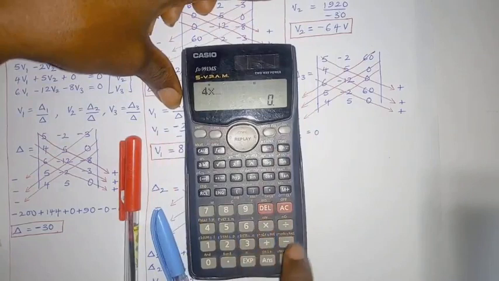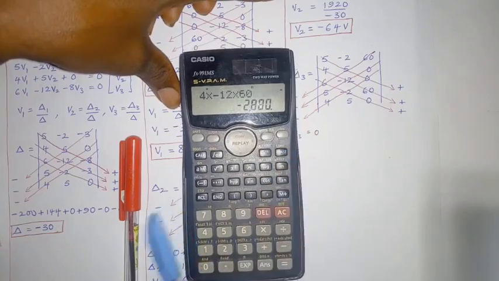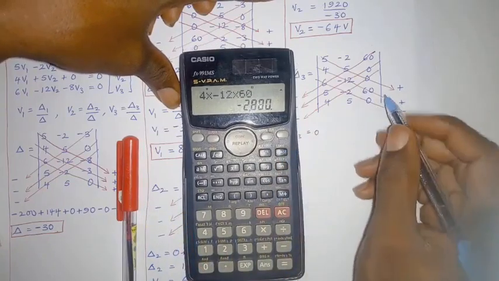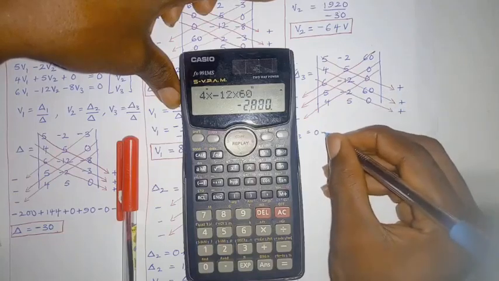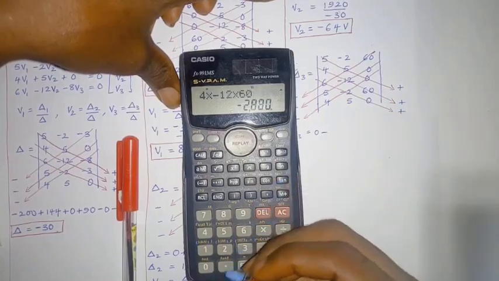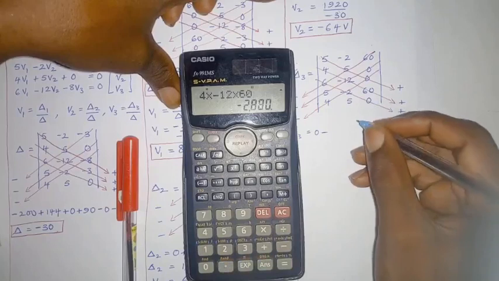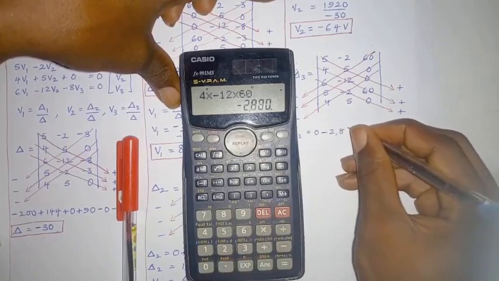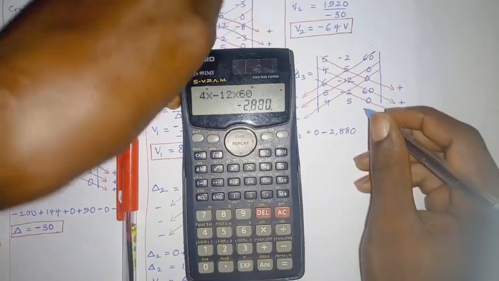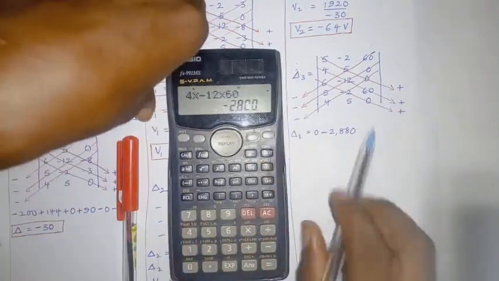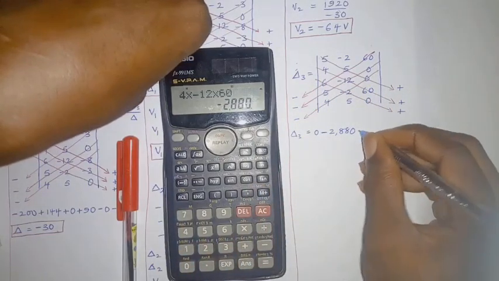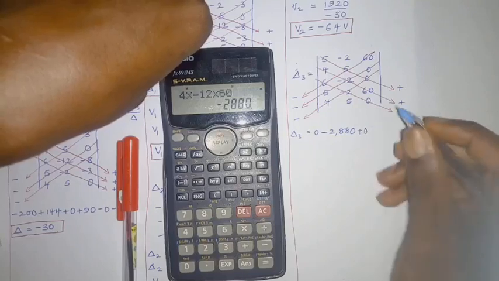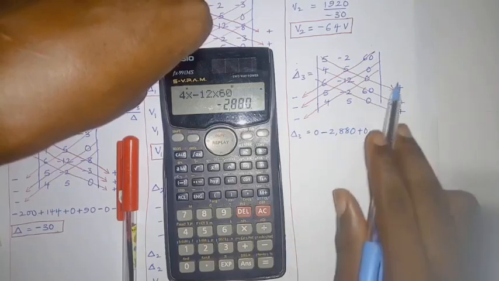4 times minus 12 times 60, that's minus 2,880 times this plus. It will now give me minus. Minus times plus, don't forget, minus times plus is what? Is minus 2,880. Okay, minus 2,880. Then another one, this one will give me 0, so 0 plus 0.